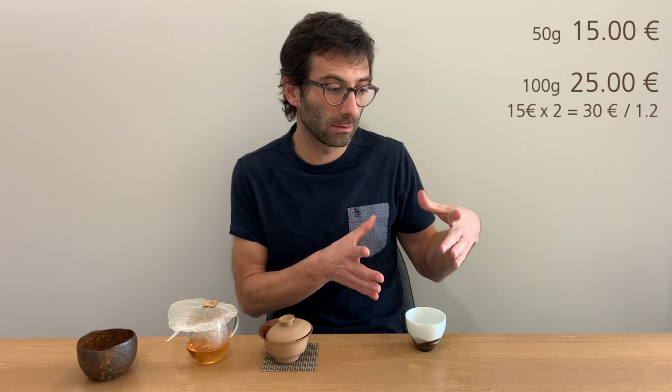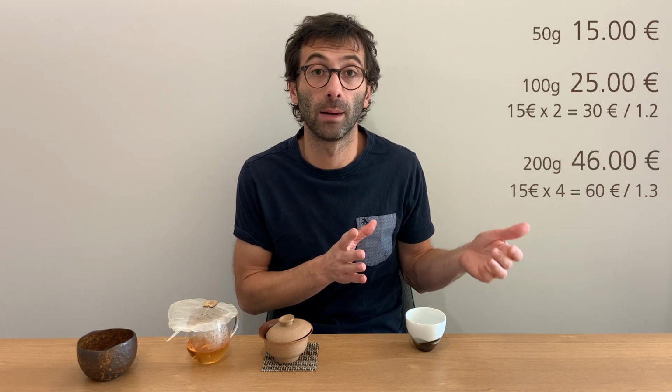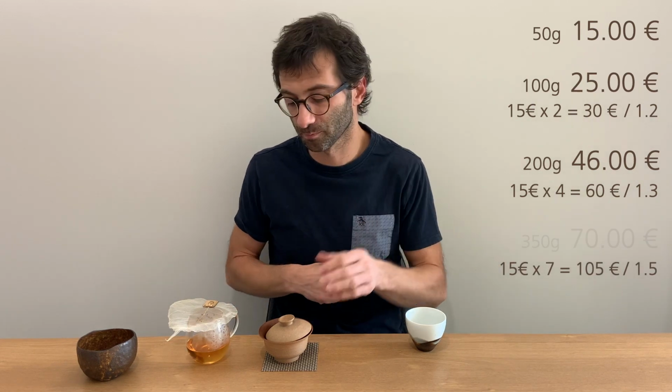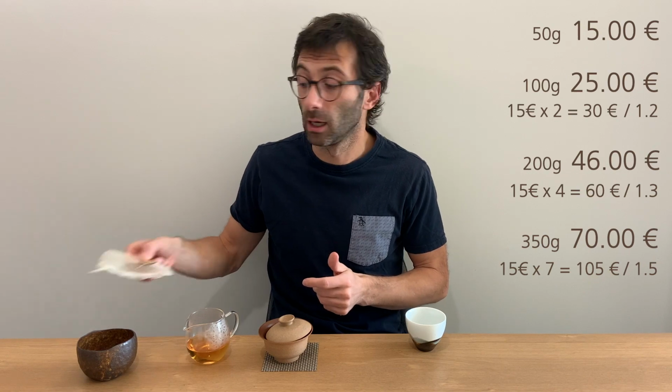Sometimes you have a small bingcha, 200 gram, then the factor we apply is not 1.2, it is 1.3. So we divide by 1.3, and if it is a 350 gram large cake, we apply a factor of 1.5. So say that there are exceptions. It's not that we stick to the rule all the time.